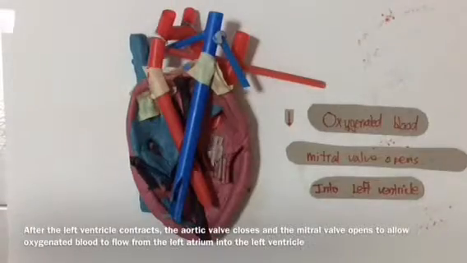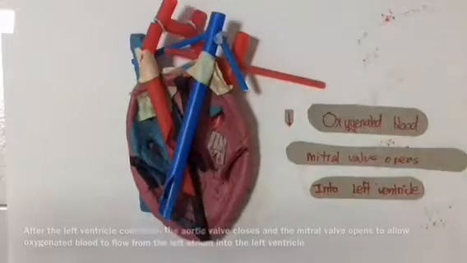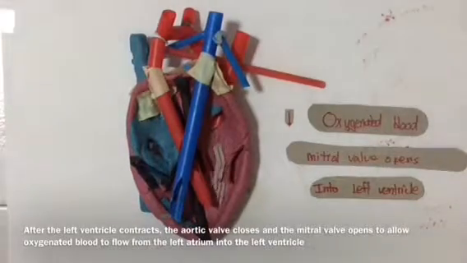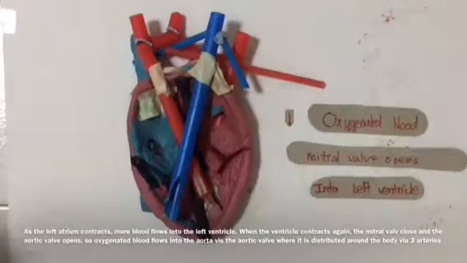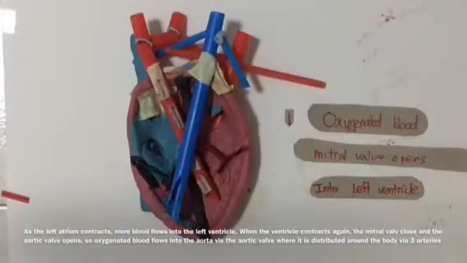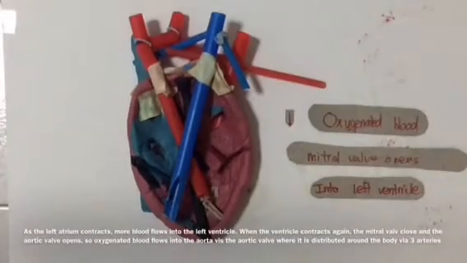After the left ventricle contracts, the aortic valve closes and the mitral valve opens to allow oxygenated blood to flow from the left atrium into the left ventricle. As the left atrium contracts, more blood flows into the left ventricle. When the left ventricle contracts again, the mitral valve closes and the aortic valve opens.